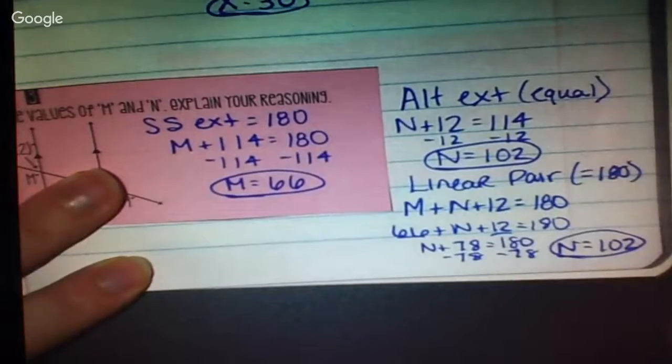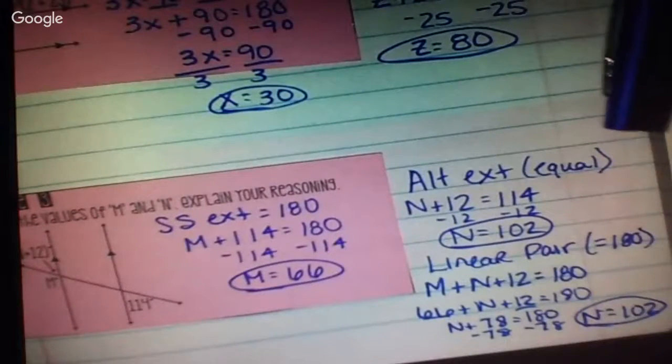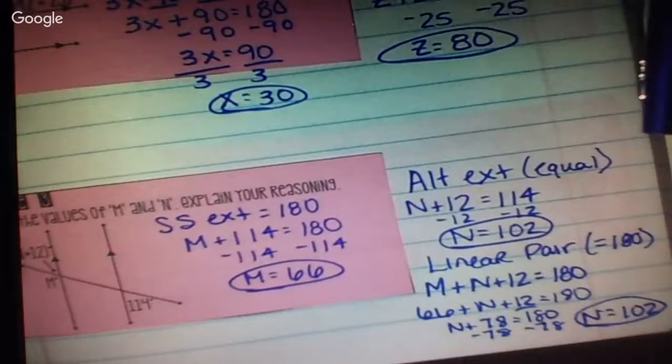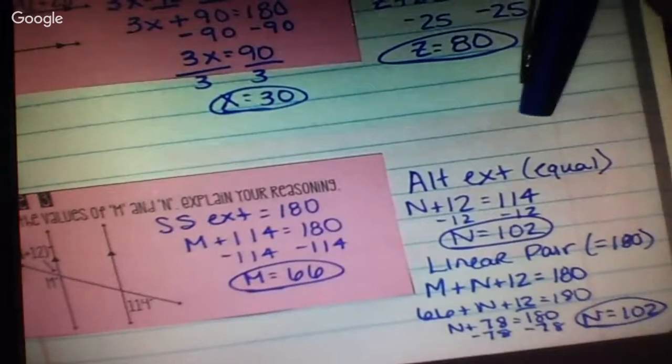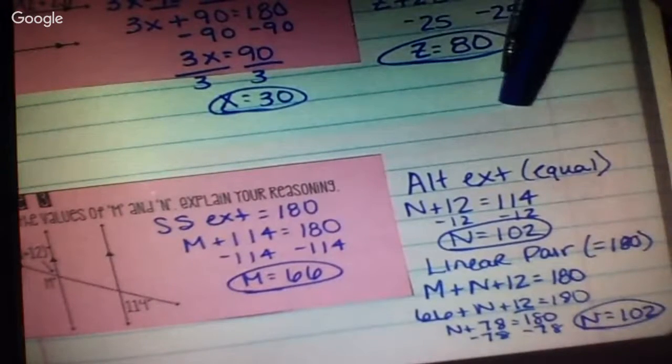So I don't care which way you do it. There's multiple ways to solve math problems. I'm not against you using your brain and doing whichever way works better for you. It's not about which way you do it. It's about how you get the answer. And as long as you can justify your reasoning, that's good enough for me.